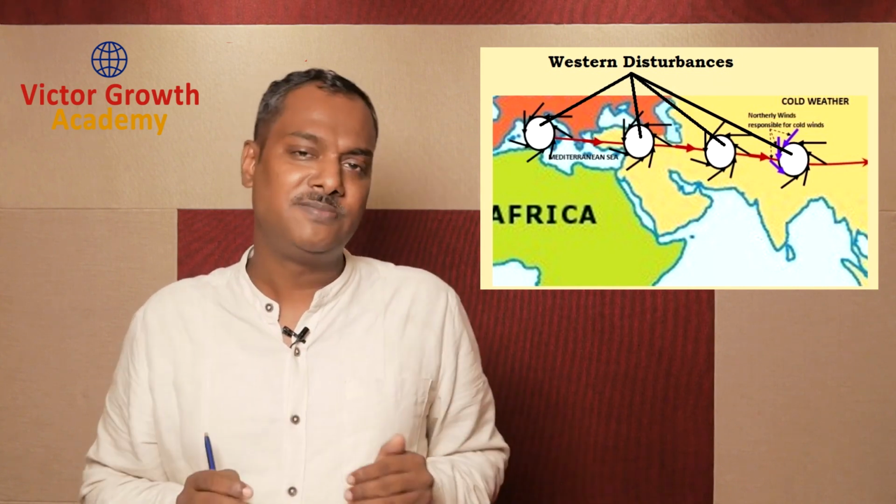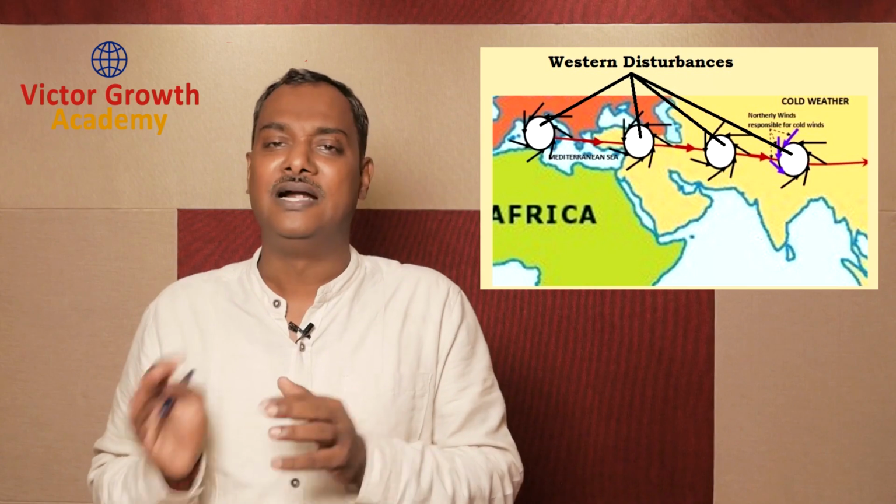So western disturbance produces winter rainfall, particularly in one region: parts of southern Jammu and Kashmir, Punjab, Haryana and western Uttar Pradesh, all these places. This rainfall is very small in quantity but very, very crucial for the Rabi crops, that means wheat. Otherwise, they would not have any rainfall at all.